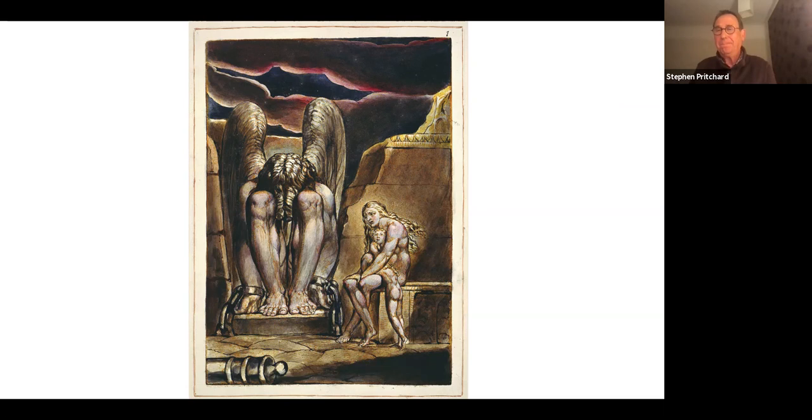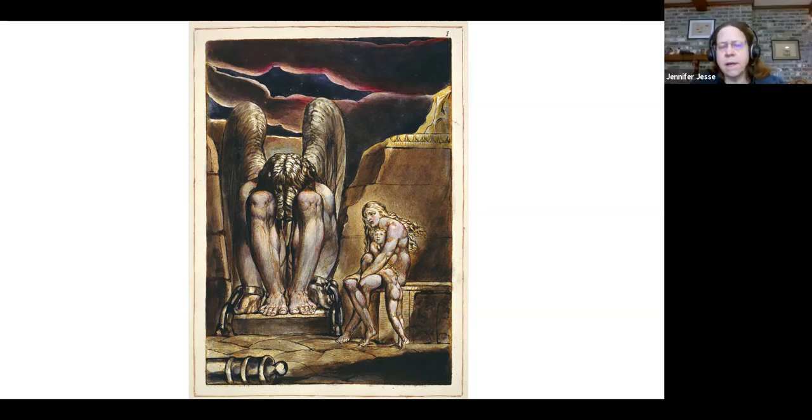Jennifer? Yeah, I'd be interested in hearing what people think of these monuments. Especially the figures on the right who are sitting on that square box-like shape. I can't make out what's on the box. Is it writing? Are there shapes? I don't know if there are clearer images of that in other versions. Does anyone?